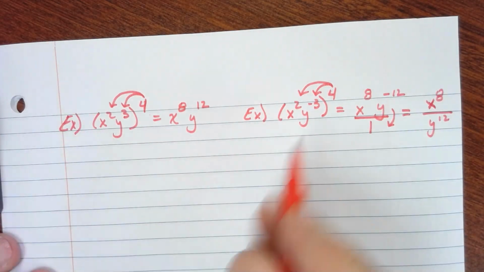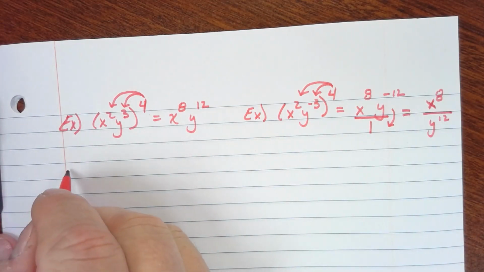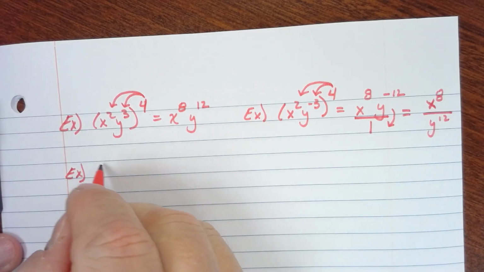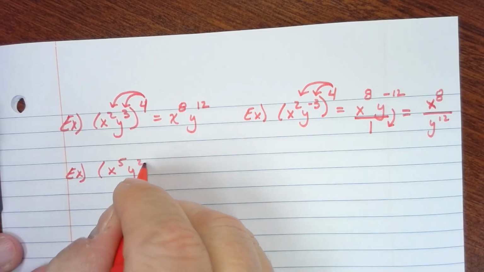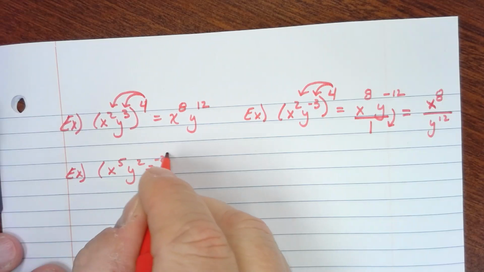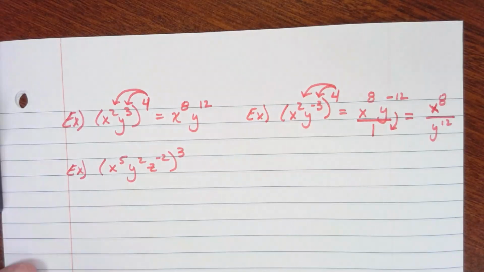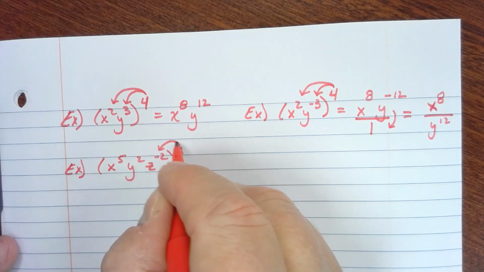And again, this is just an example of what we do. We get you going, and then we just put more and more stuff inside the parenthesis. And it's just simple multiplication.